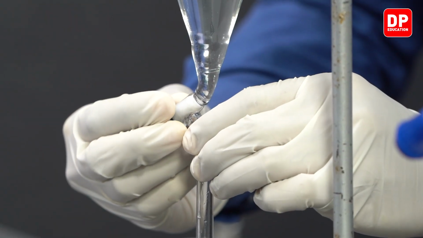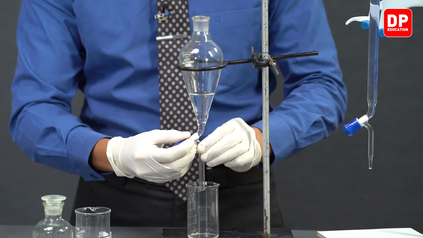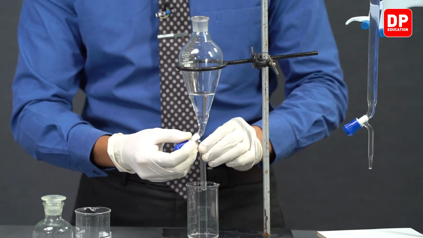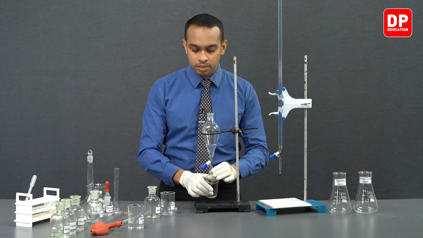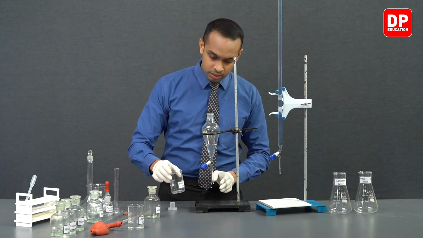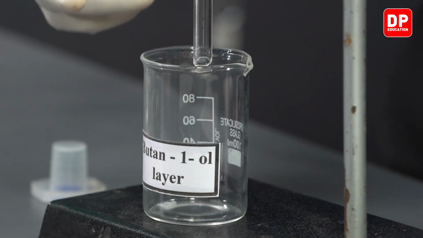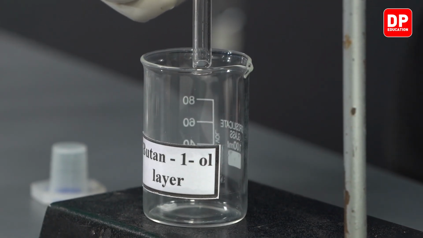We can remove that by allowing a few drops to run down, like so, and then after that we can proceed to separating the organic layer, which is the butane 1-ol layer, into a separate beaker.